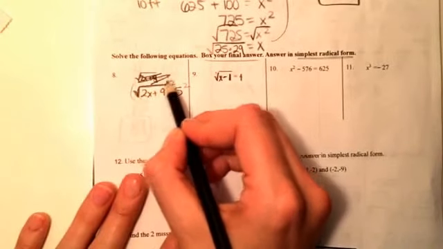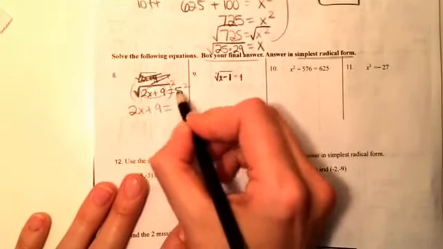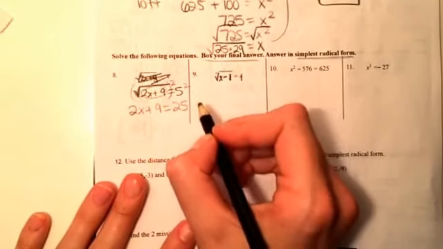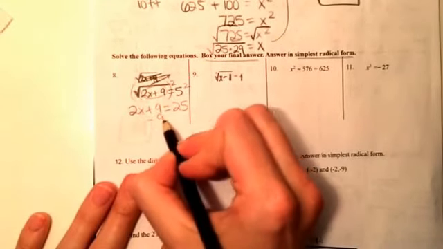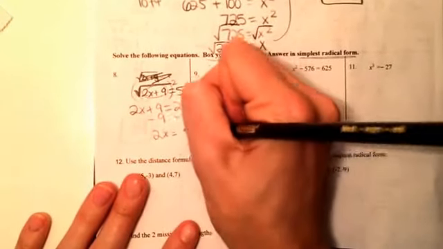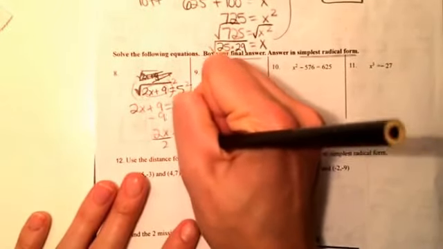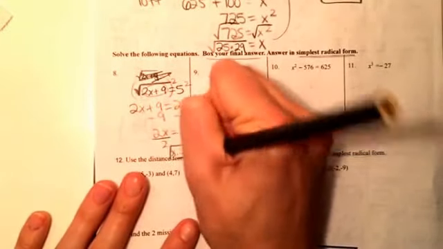So the square root of this squared is just what's inside. 2x plus 9 equals 5 squared, which is 25. To get x alone, I'm going to subtract 9 from both sides. And 2x equals 16. Divide both sides by 2, and x equals 8.